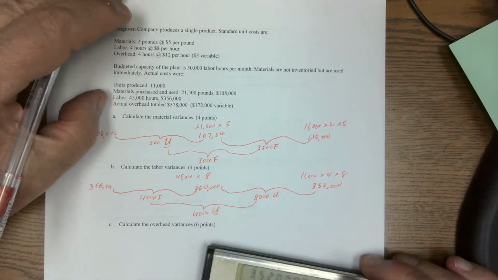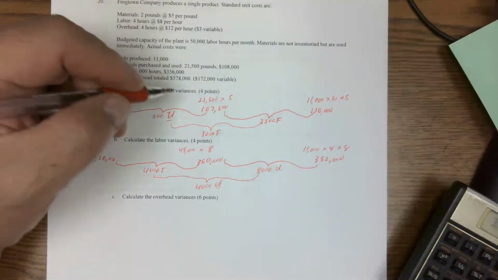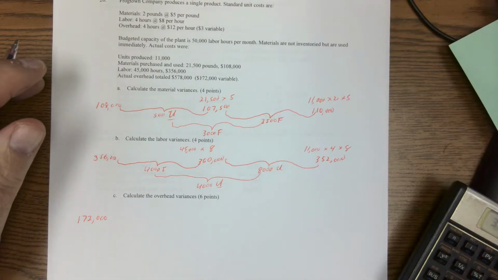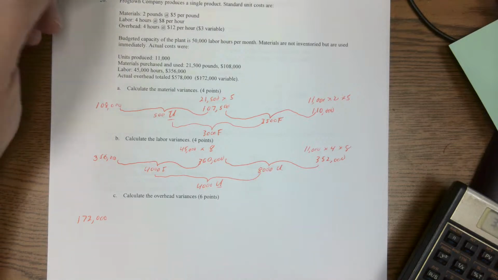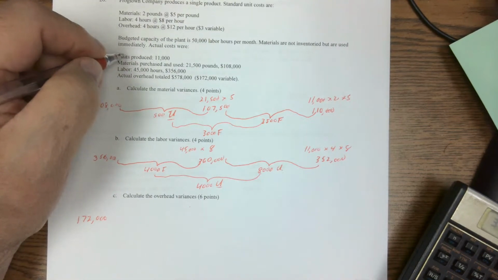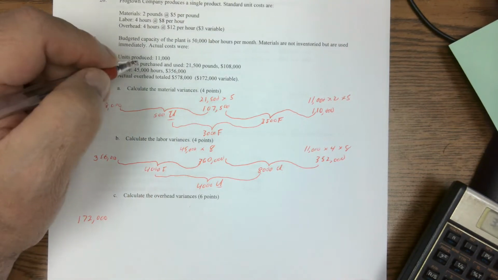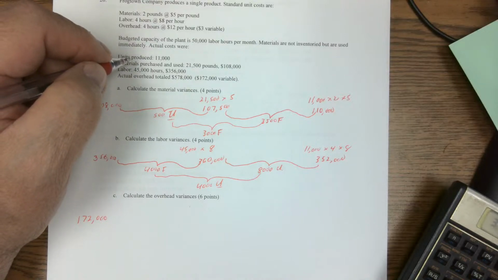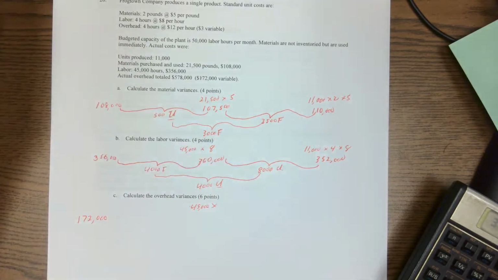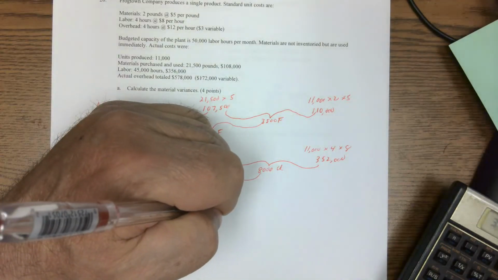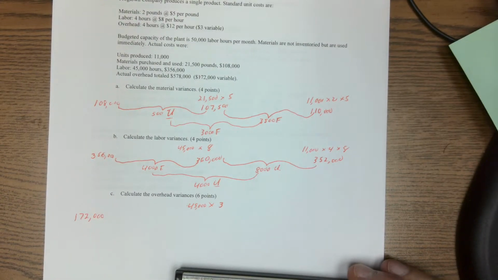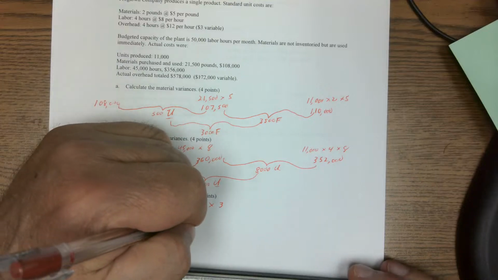Then we calculate the overhead. Okay, so we'll do the variable first. We're told right here the variable is 172. And overhead is based on direct labor hours, so that would be the total hours used was the 45,000 hours times a rate of $3 for variable is 135.